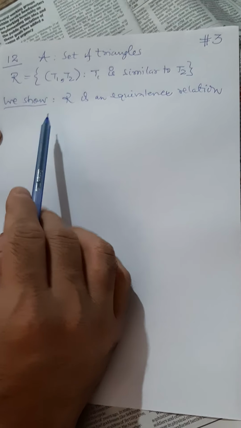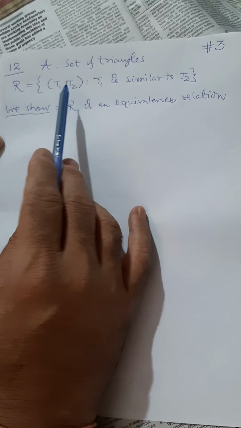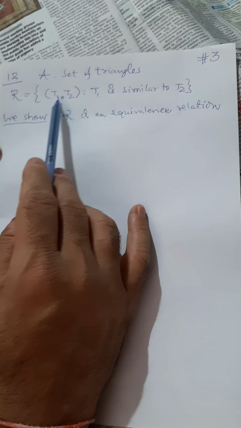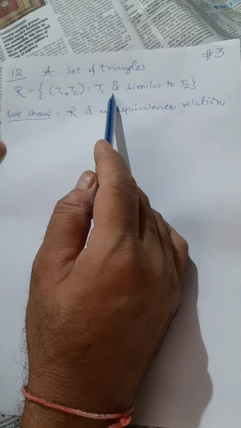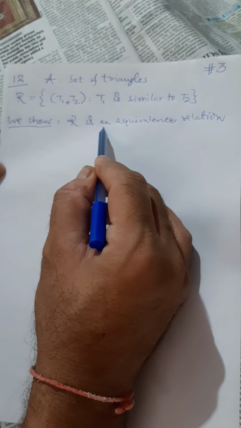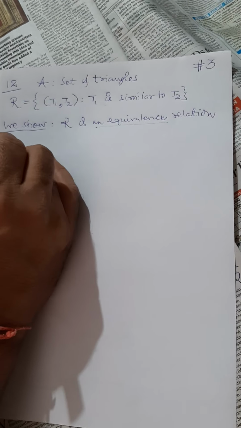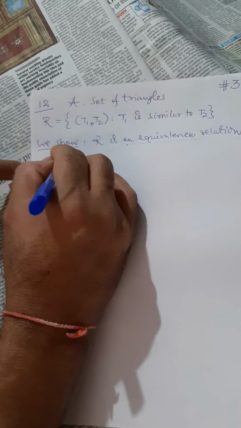Question number 12. Here is a set of triangles. Relation R is defined in this way: T1 related to T2, that is, two triangles are related if they are similar. We'll show that, as we have shown a number of times, it's an equivalence relation. So the first property is reflexive.